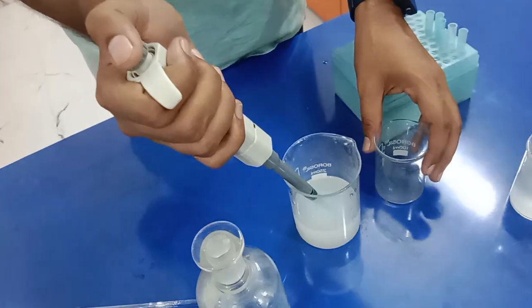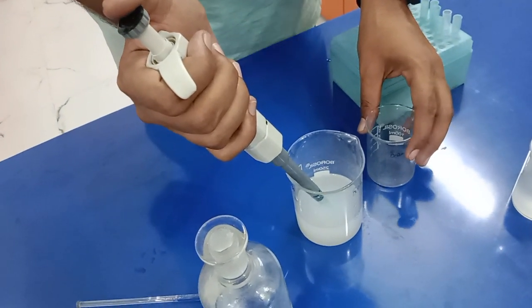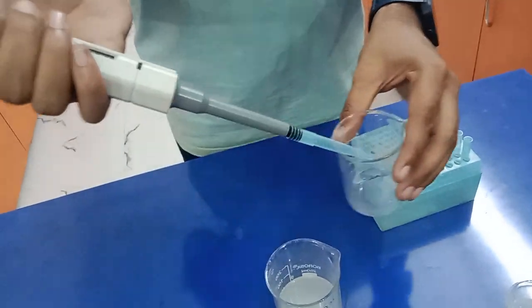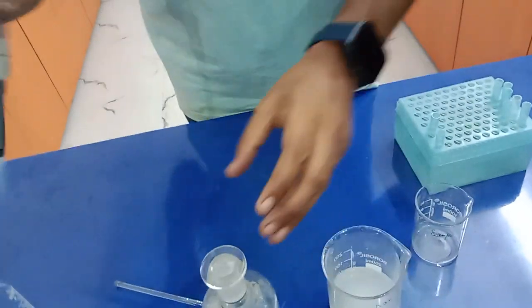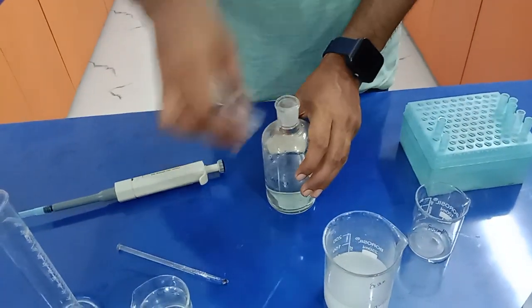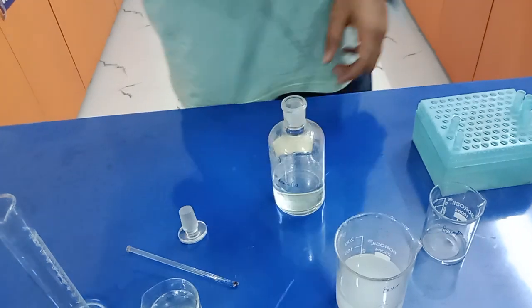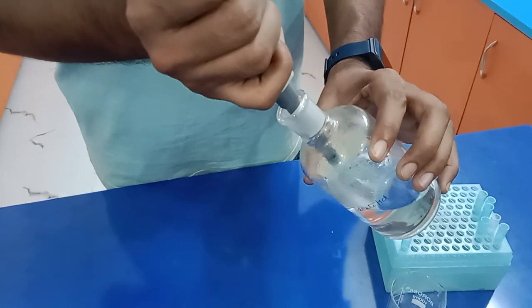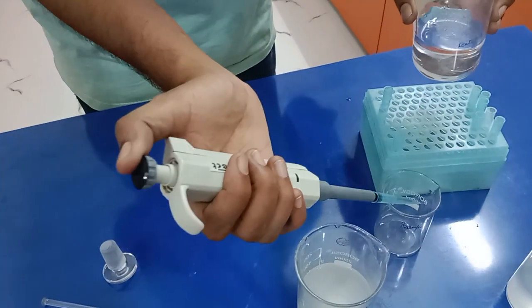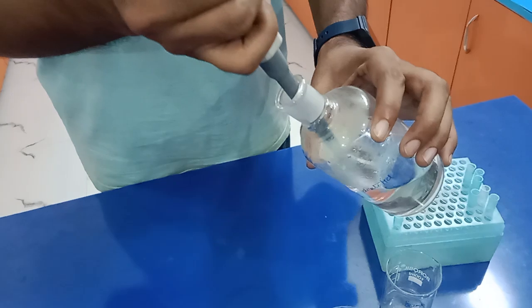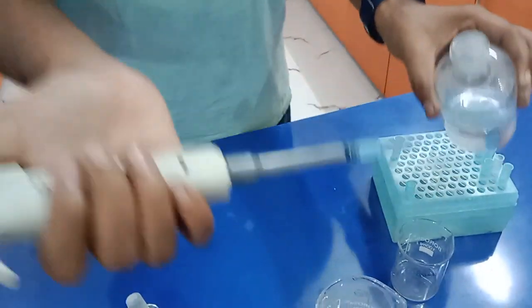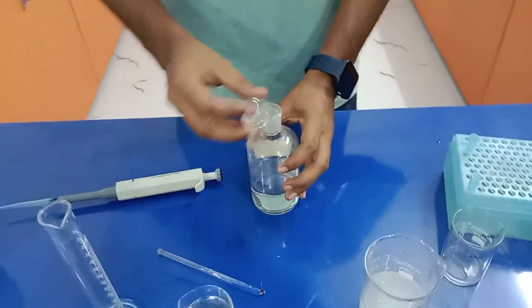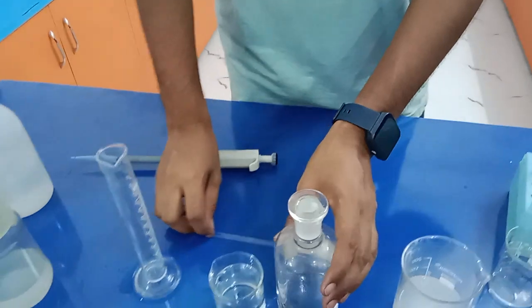So I'm going to take this 1 ml of sample in another beaker, and now I'm going to take 2 ml of dilute HCl. Here I'm taking first 1 ml of dilute HCl, and now the remaining 1 ml. So the total volume becomes 3 ml.